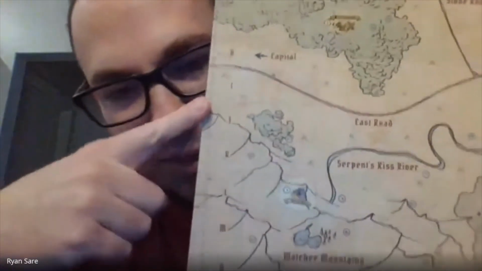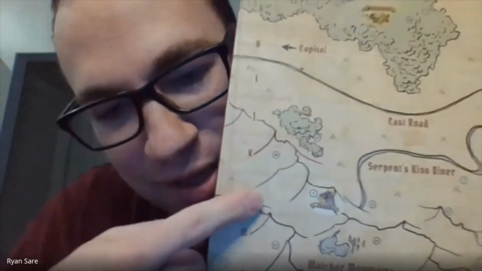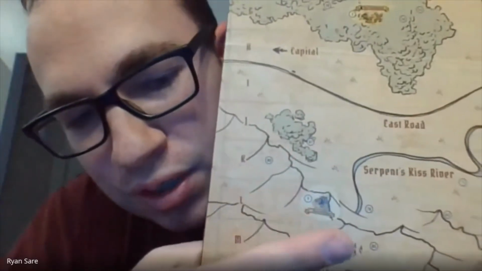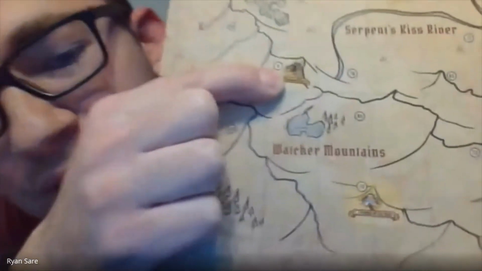So let's say that I unlock the diamond mines. Instead of saying it's in between the Watch Mountains and the Serpent Kiss River, I'm going to say it's in L2. And I'm going to look at my map. I'm going to find L. I'm going to go over 2, 1, 2. And there we can see we have the diamond mines. So that's just kind of a fun application that I have in my life.